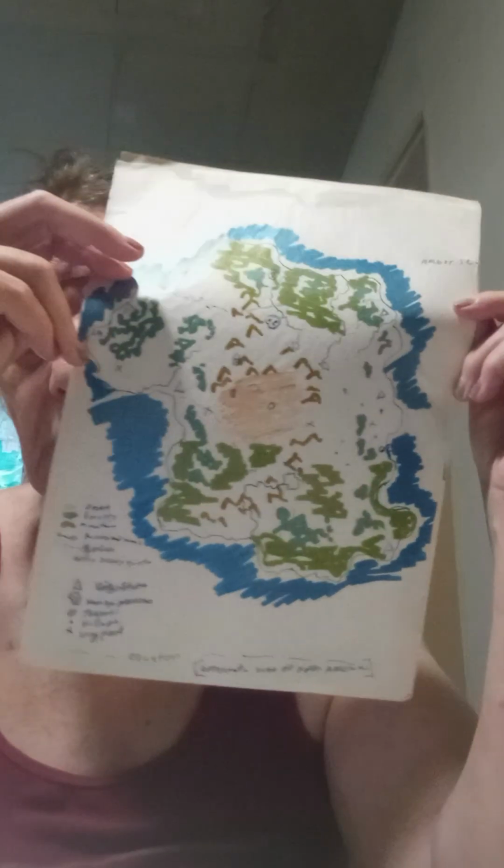Here we go, again one of those islands, and this time I did it in color. This would have been put in the middle of the table so everybody could see where they were and what they were doing as we were plotting out the travels of the characters.